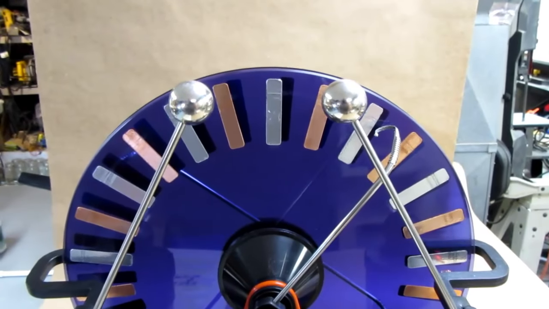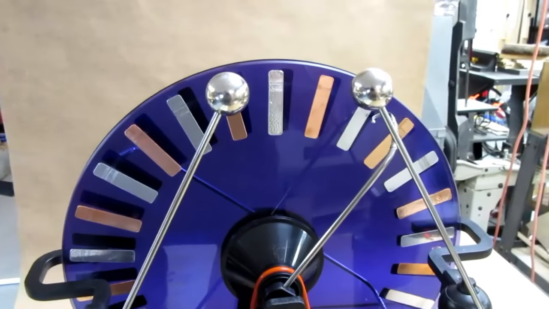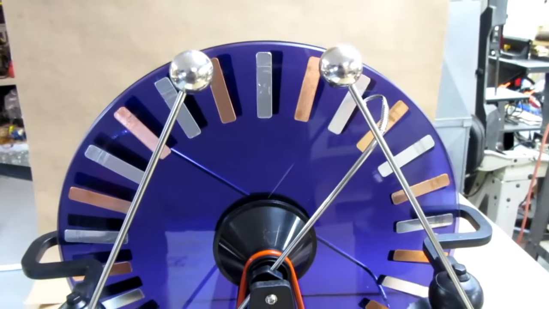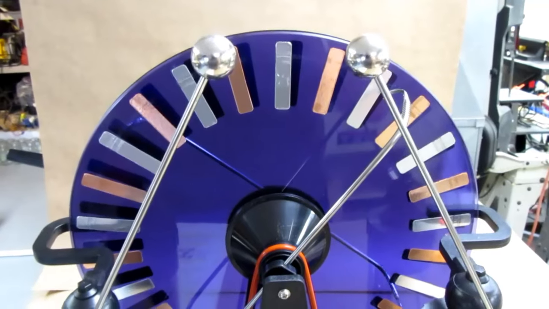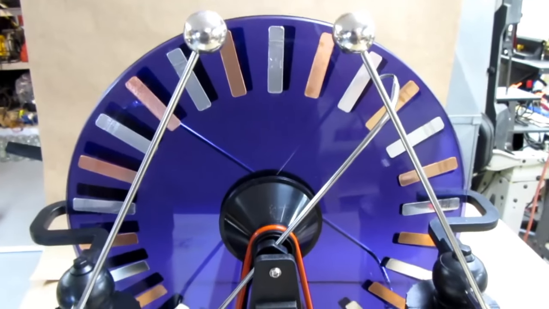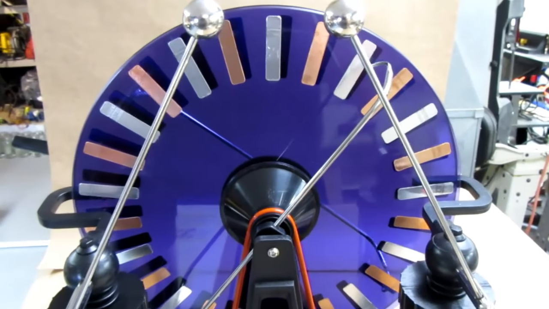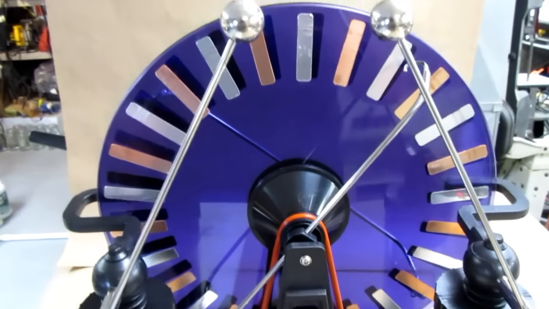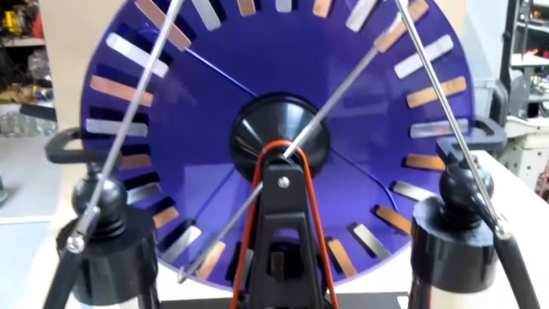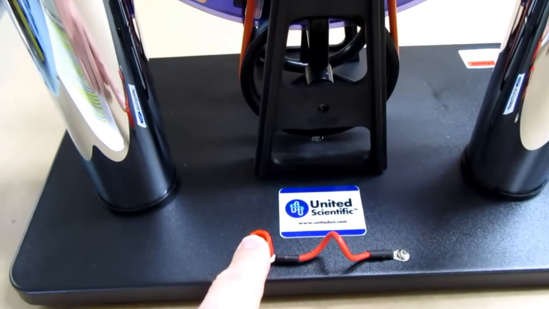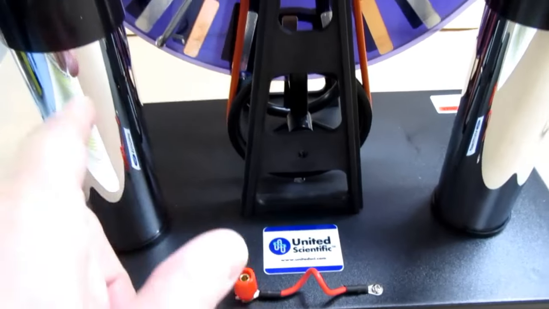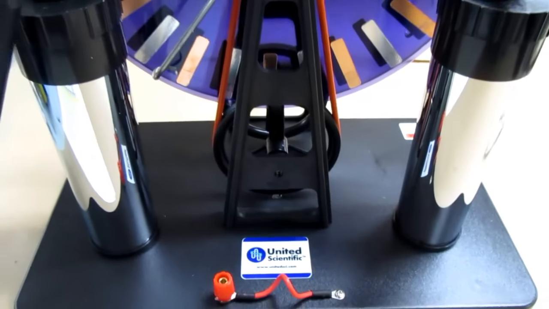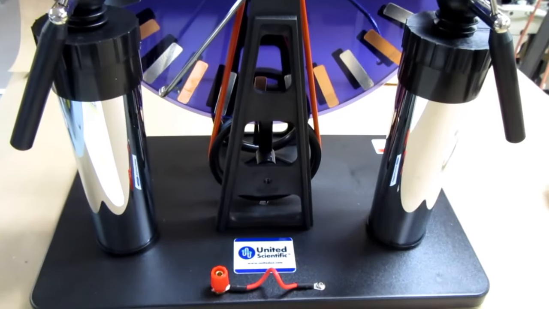But Wimshurst machines can actually be used for actual scientific things and operating certain kinds of equipment that need high voltages. And sometimes you don't want all that extra capacity. So that's why these are almost always equipped with some way to defeat the Leyden jars without actually removing the Leyden jars from the machine.